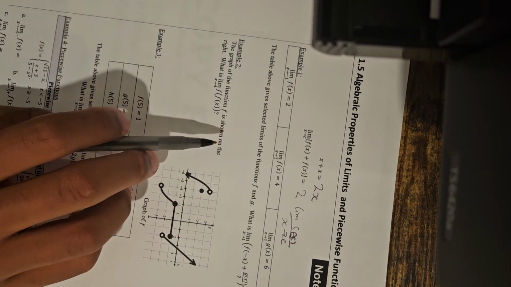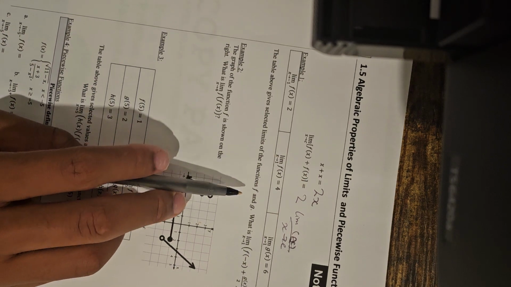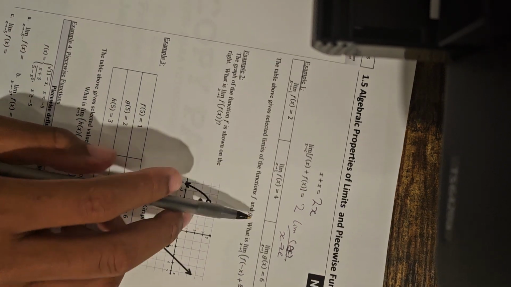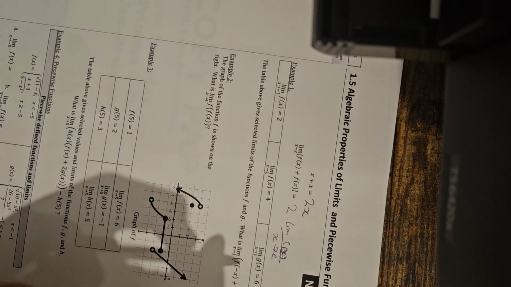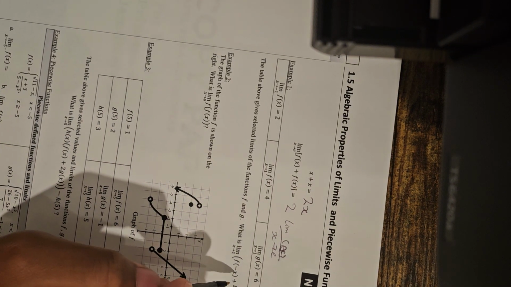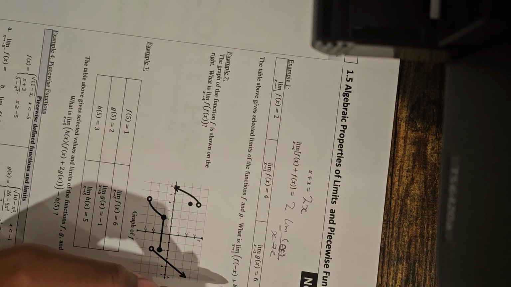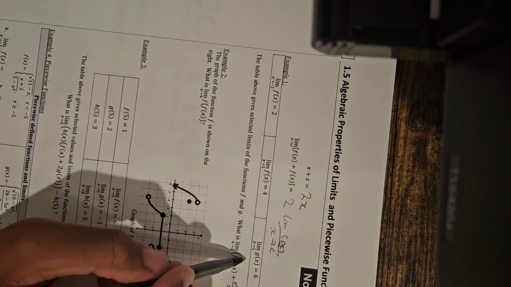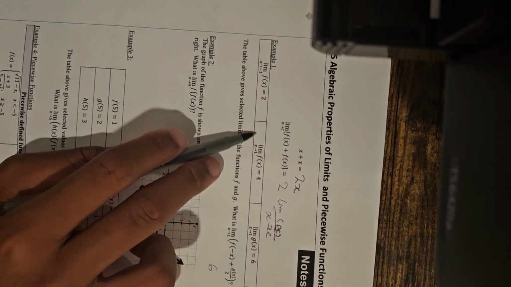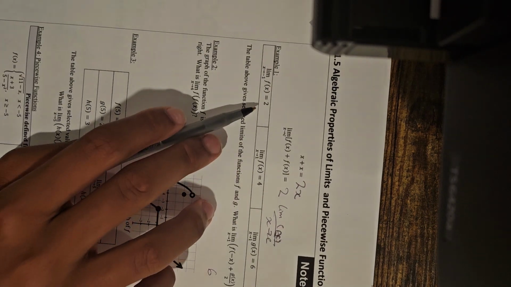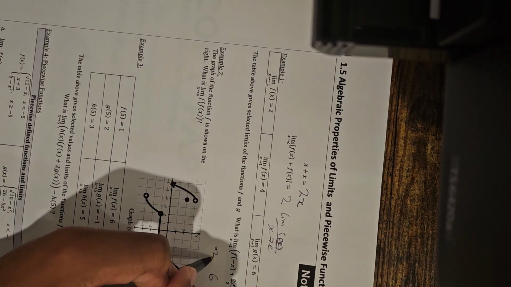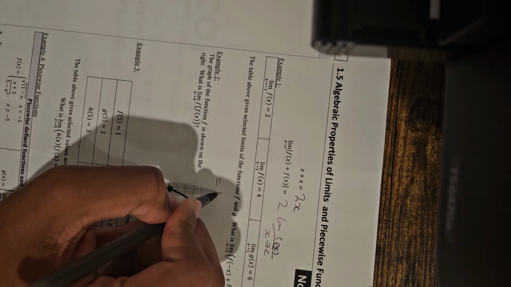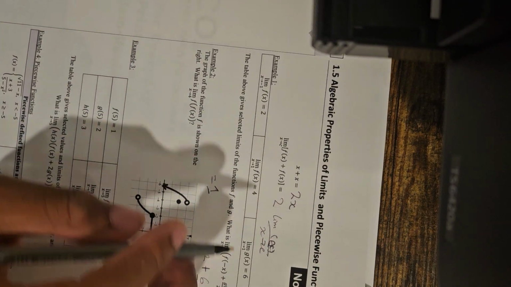So the table above gives selected limits of the functions f and g. What is the limit as x approaches 1 of f of negative x plus g of x over 2? So as g of x approaches 1, we have 6. As x approaches, f of x is 2. So that would be negative 2 plus 6 over 2, negative 2 plus 3, which would give us positive 1, or just 1.